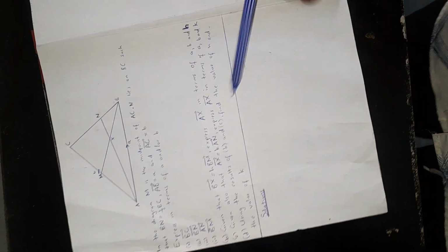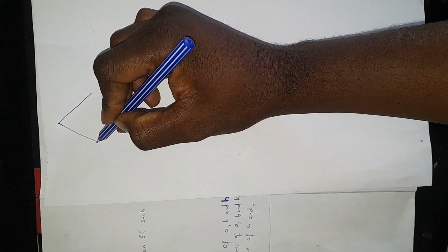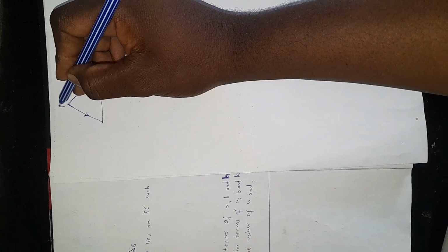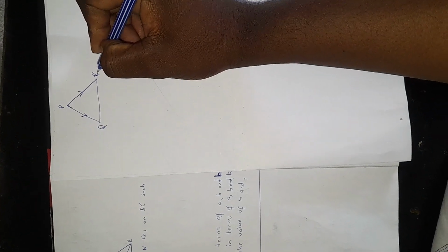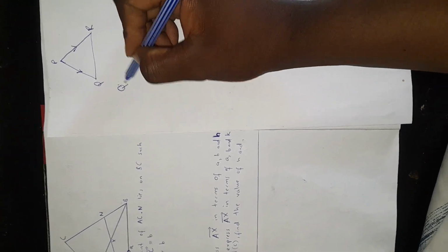So before I go further, I want to do some basic examples. Let's say we are given a vector diagram with points P, Q, and R, and they say express QR in terms of something.